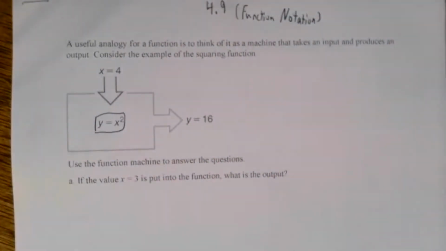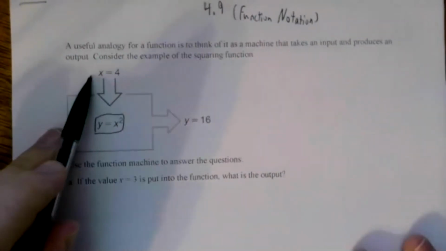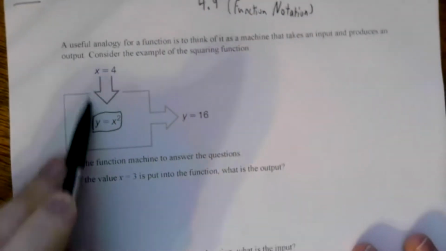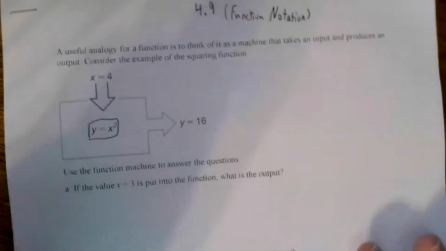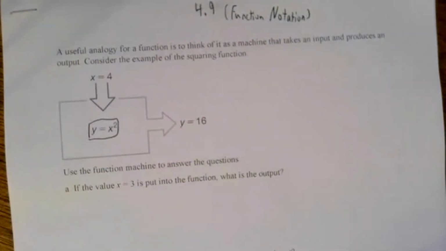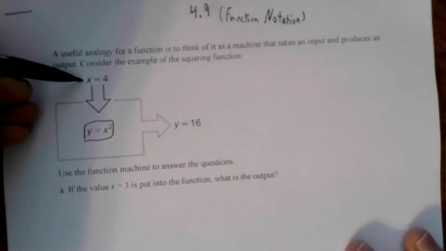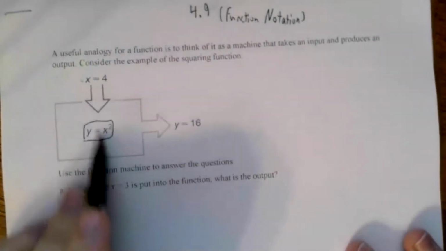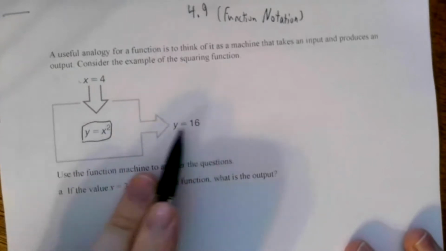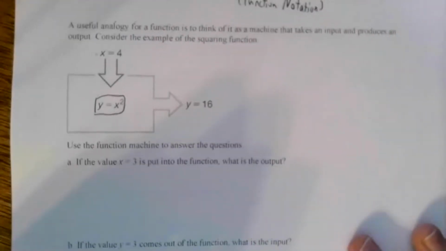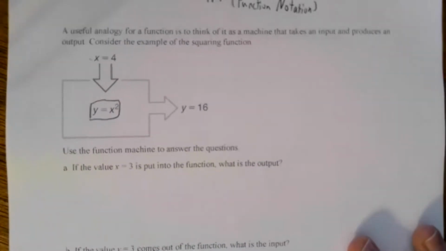A useful analogy for a function is to think of it as a machine that takes some input, so in this case x equals 4. We put it into this machine and it pops out some output, okay? So it says consider the example of squaring a function. If we put in x equals 4, we just substitute that 4 where x is. So 4 squared is 16, so we get y equals 16. Okay? So we're just putting in some number and popping out some answer.